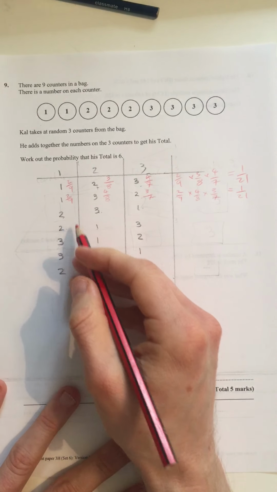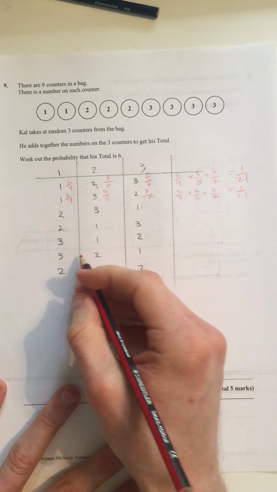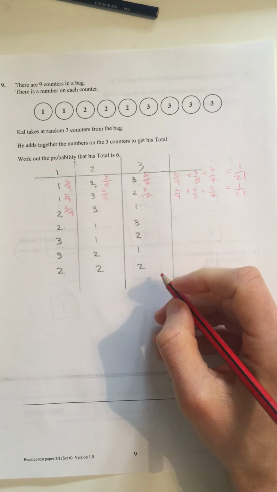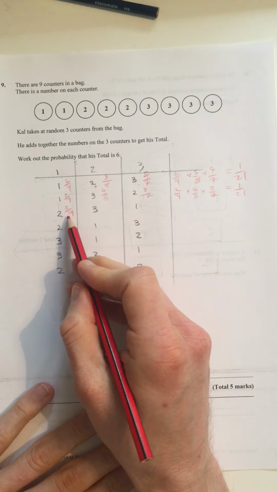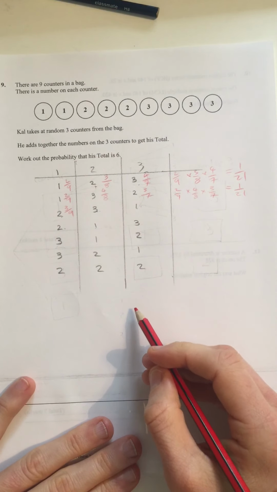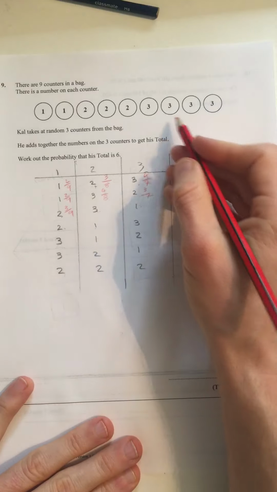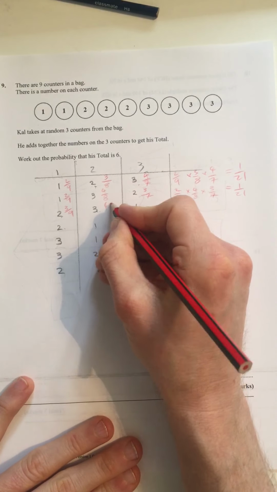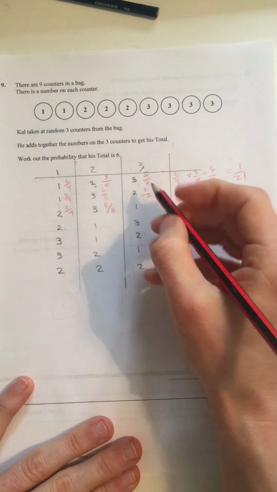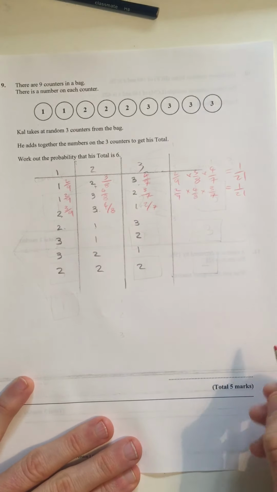Let's go through a couple more steps and you'll see. The probability of the first counter being 2 would be 3 out of 9. The probability of the second counter being 3 would be 4 out of 8. The probability the third counter is going to be 1 is 2 out of 7.